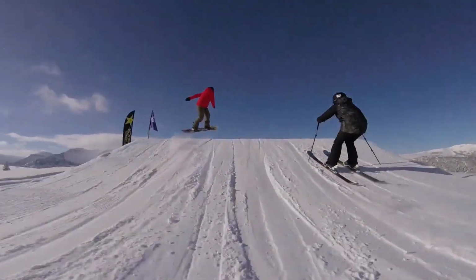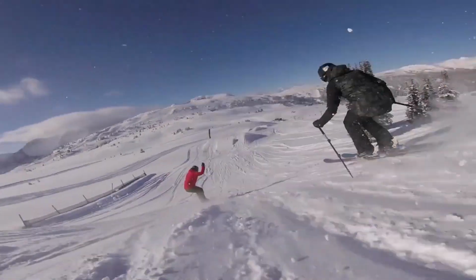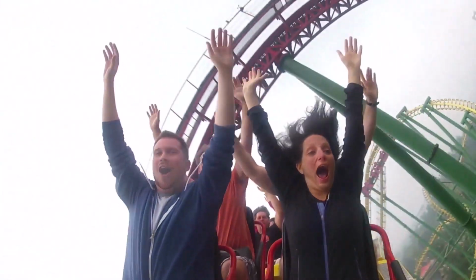Things like skiing and sledding and snowboarding are a lot more fun when you have slopes that are negative because you can go much faster.